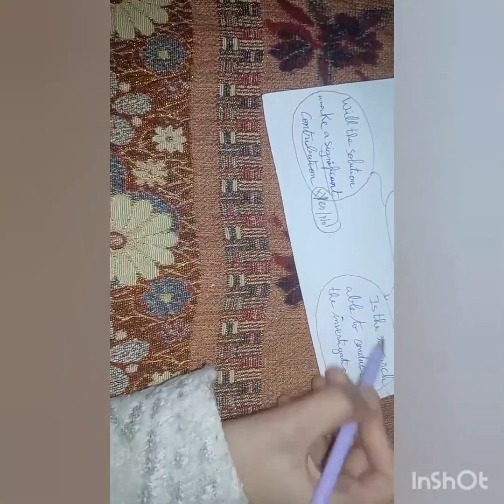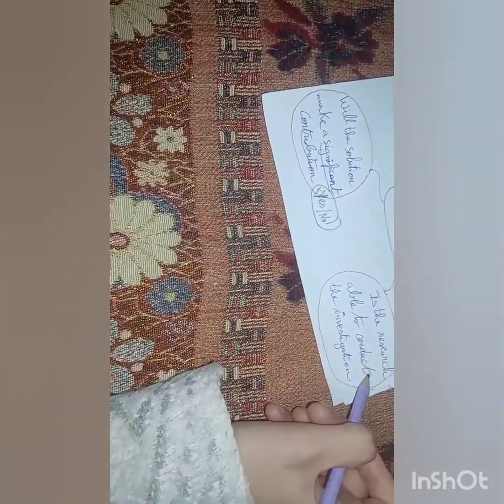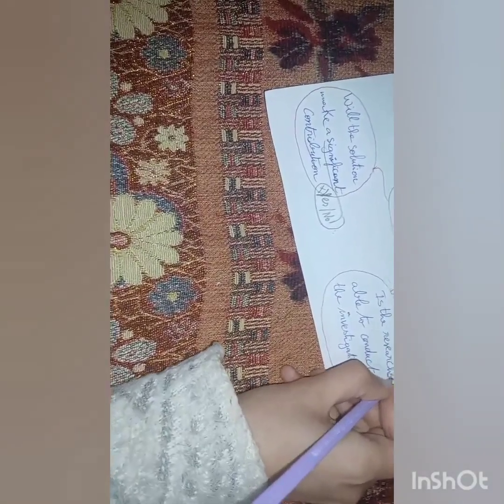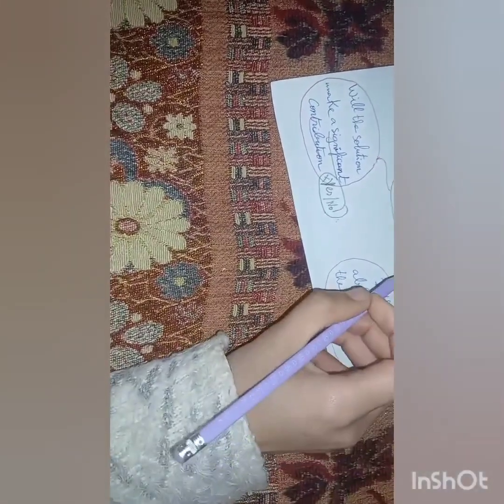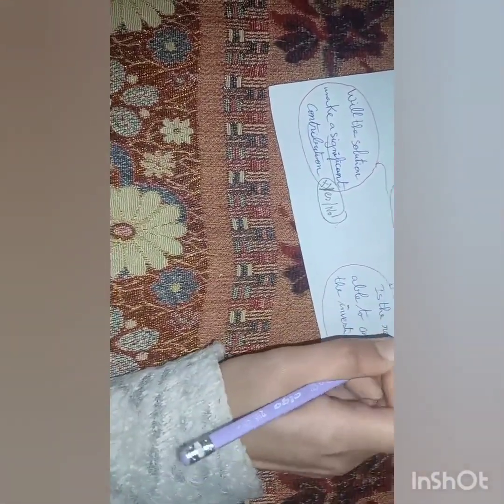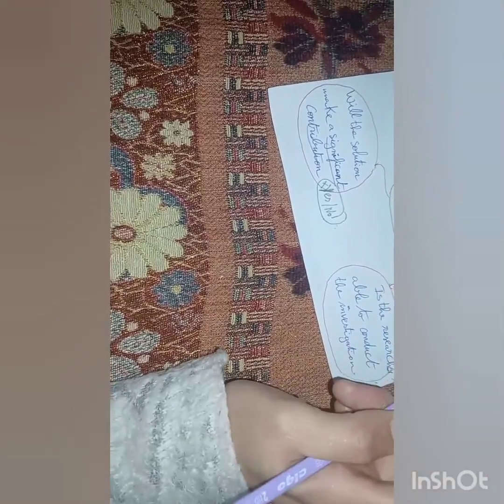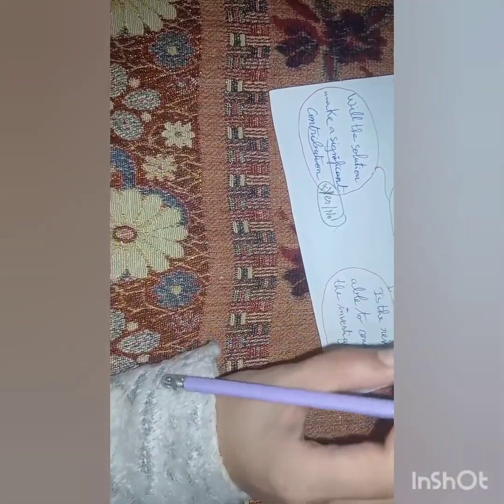Another thing is whether the researcher is able to conduct the investigation. If you are taking a research problem and you are not able to do this investigation because of any obstacle, you are on the wrong pathway. This is it.